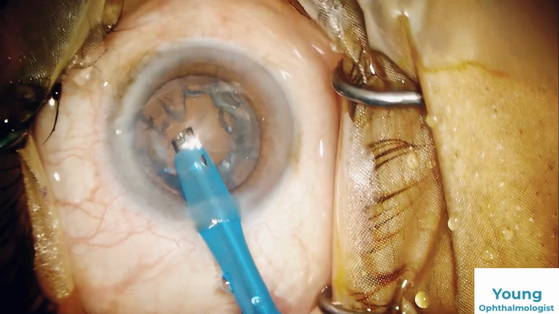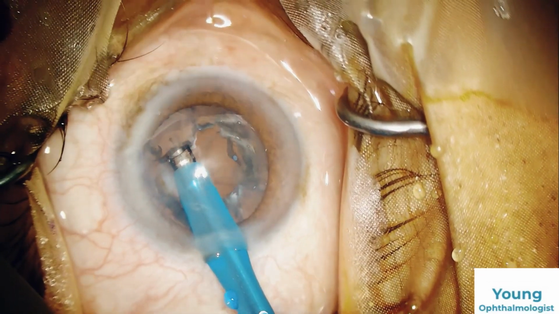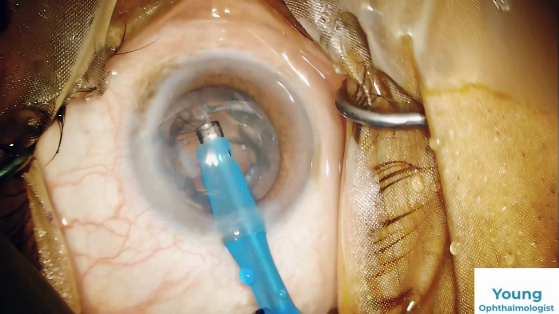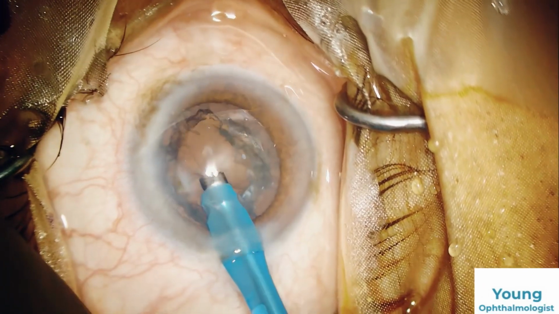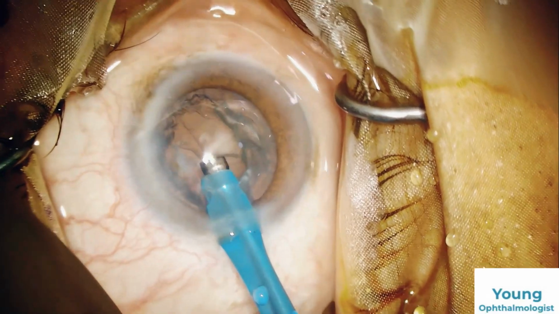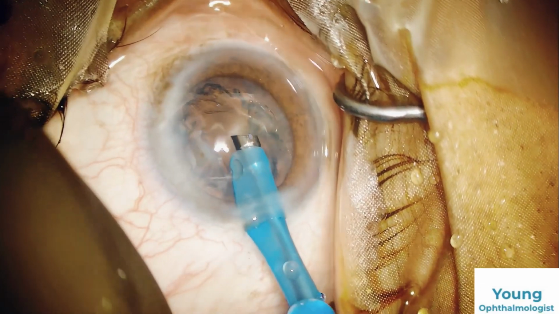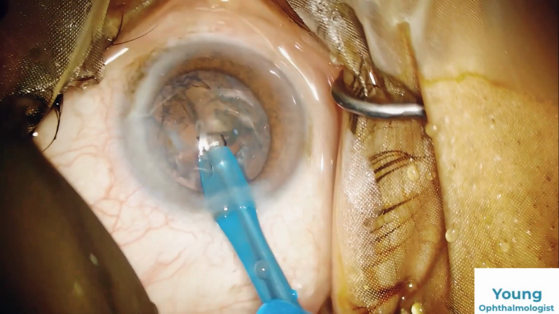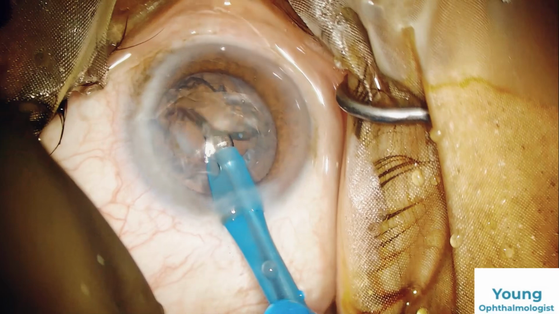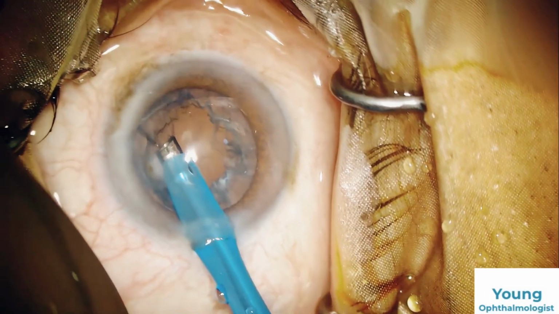Shifting to Phaco 3 with a vacuum of 200, power of 25 and flow rate of 30. A part of epinucleus is aspirated. Still we have a lot of cortex and epinucleus in the back.